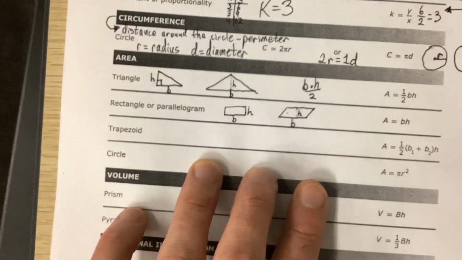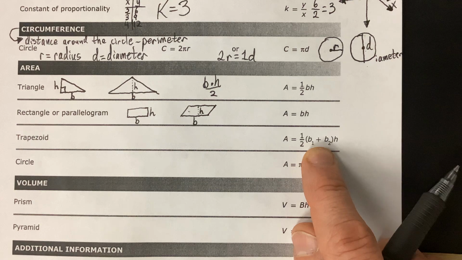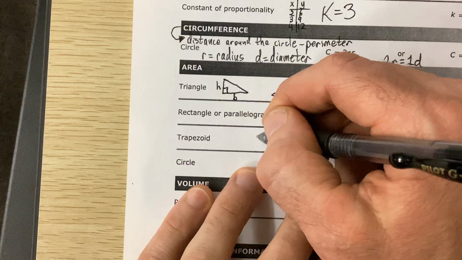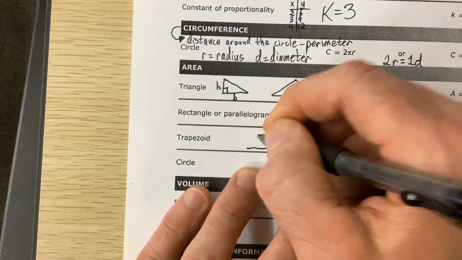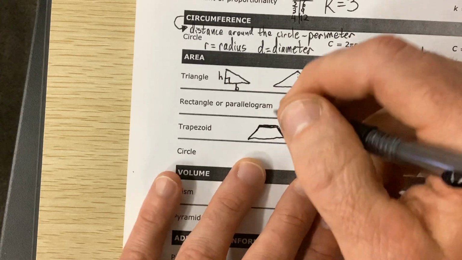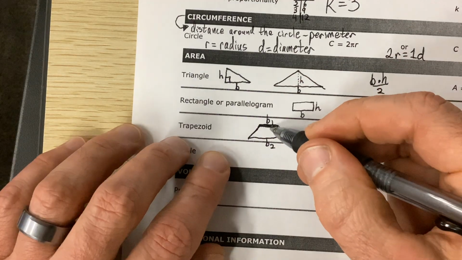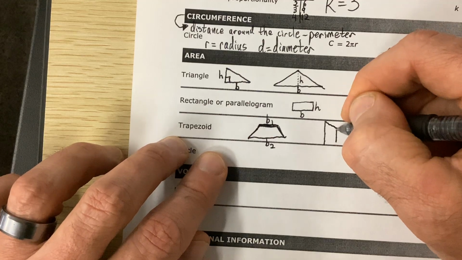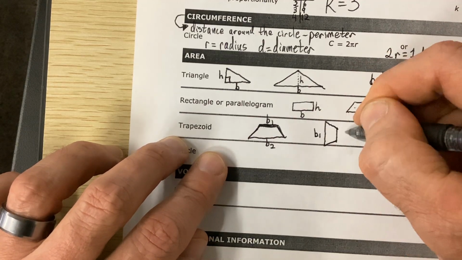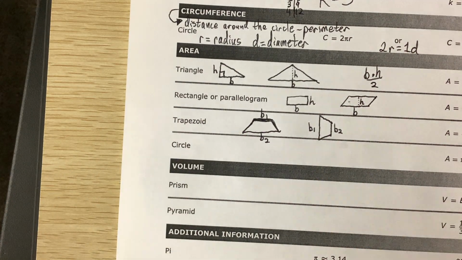Doesn't make sense. Okay, for a trapezoid, how do you know what is B1 and B2? Yes, sir? The two sides that are parallel to each other. So you could have a trapezoid like this. It's not drawn very well. I need a piece of paper underneath here. So this is base 1 and this is base 2, because these are the two sides that are parallel to each other. But they could take it and turn it like this, and now this is your base 1 and this is your base 2. Your base 1 and base 2 are the two sides that are parallel to each other.